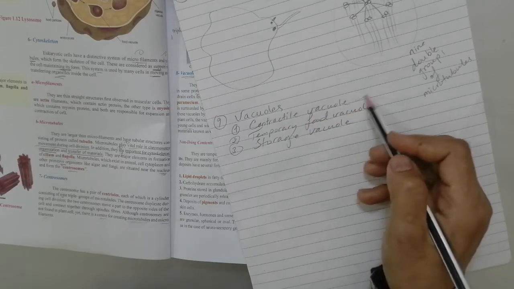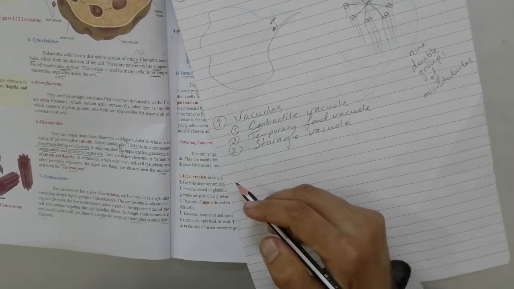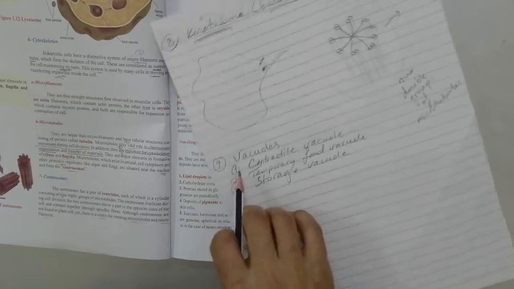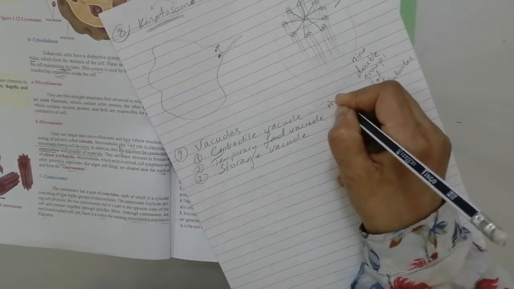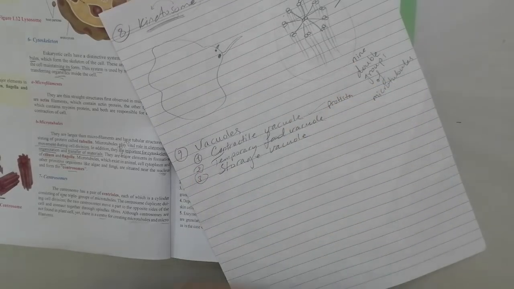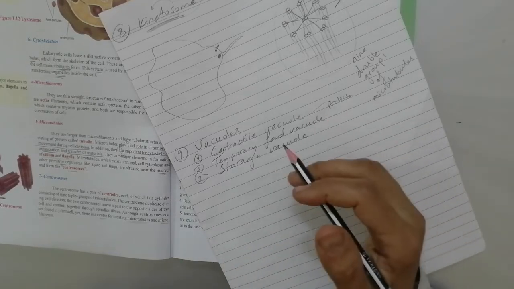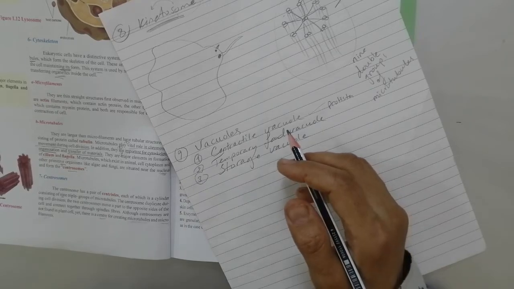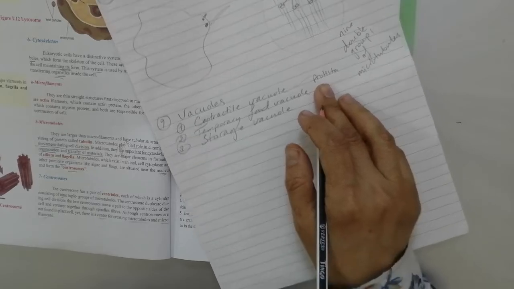Where can I find contractile vacuoles? It is found in some protista. They drain cells from surplus water and dissolved fecal material like amoeba and paramecium.